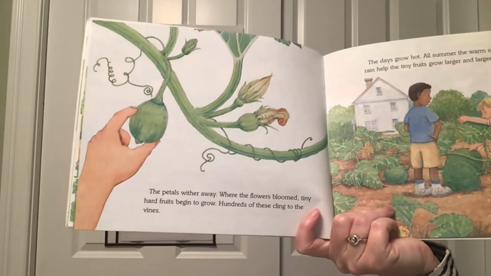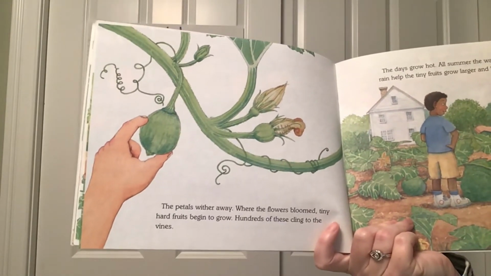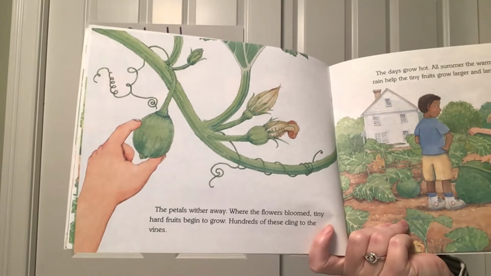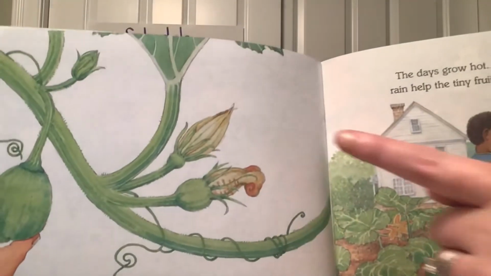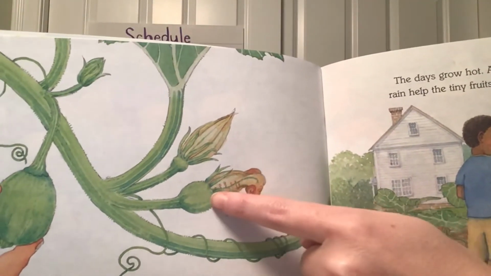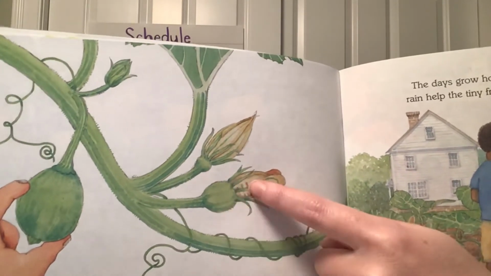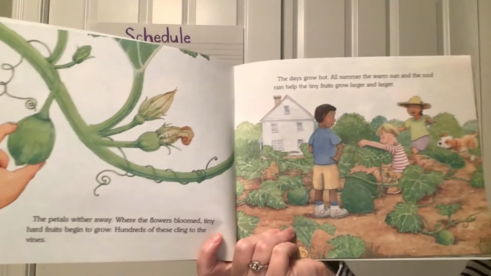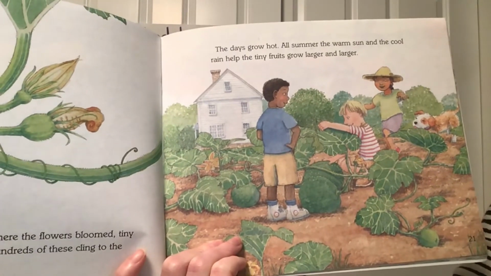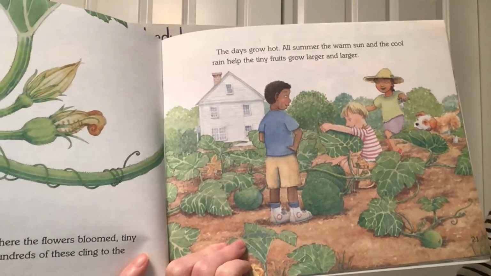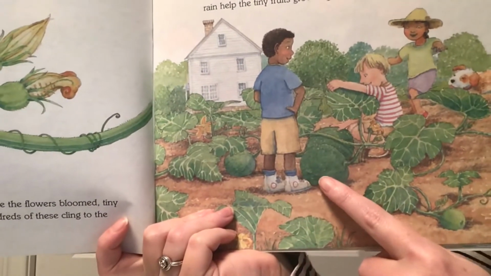The petals wither away. Where the flowers bloomed, tiny hard fruits begin to grow. Hundreds of these cling to the vines. So we can see the blossom is dying and the pumpkin is starting to grow underneath where the flower was. The days grow hot. All summer, the warm sun and cool rain help the tiny fruits grow larger and larger.